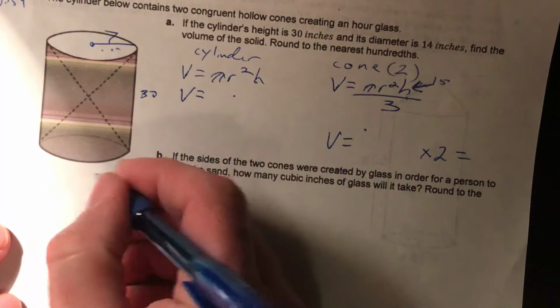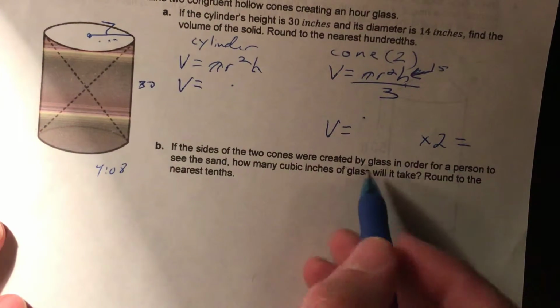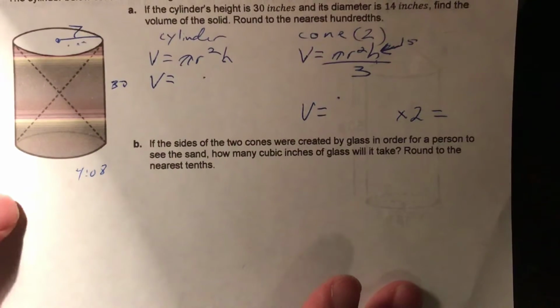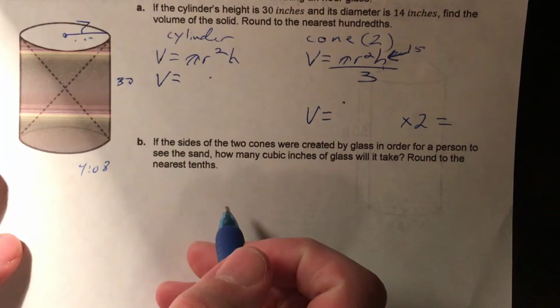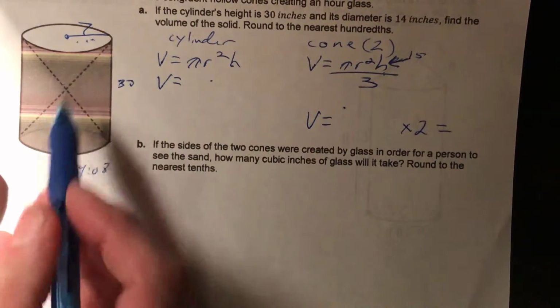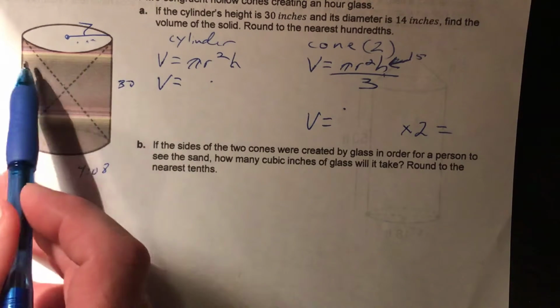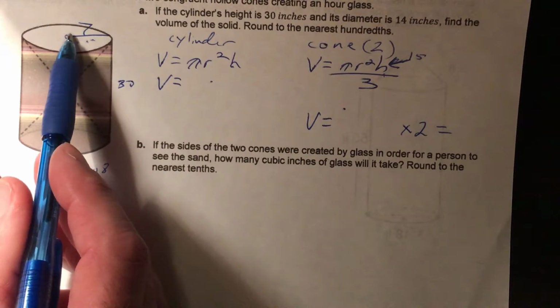Okay. For B, if the sides of the cones were created by glass, how many cubic inches of glass will it take? So what you're going to do, and we haven't really gone over this much, is find the lateral area of the cones. The lateral area is the area around right here, everything but the base. And so you'll find the lateral area, multiply it by 2.